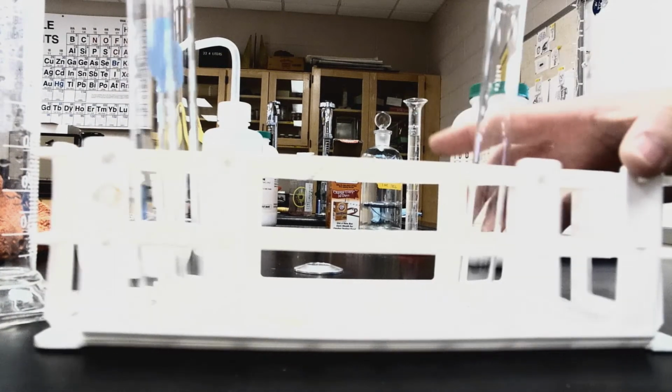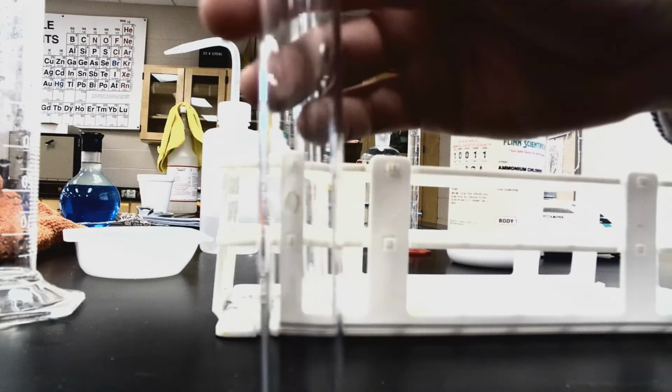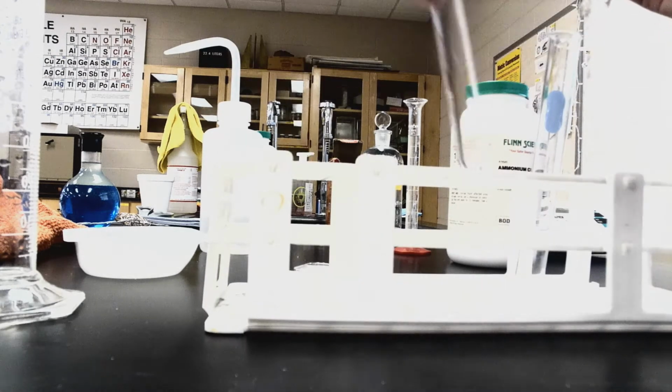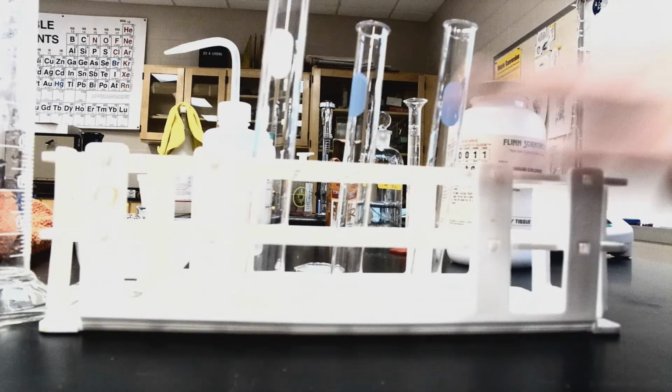Almost there. There we go. Okay. All right, so I've got a bunch of different test tubes. We're going to be doing our reaction in these test tubes. So what I'm going to do first is get my test tube situated right here so we can see it.